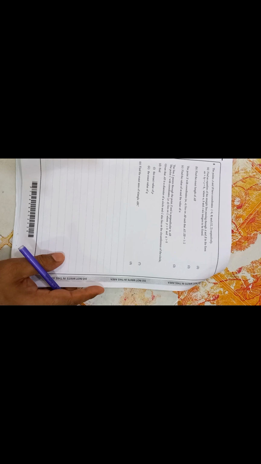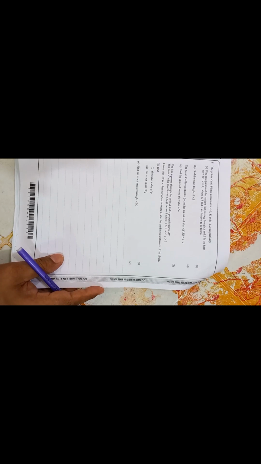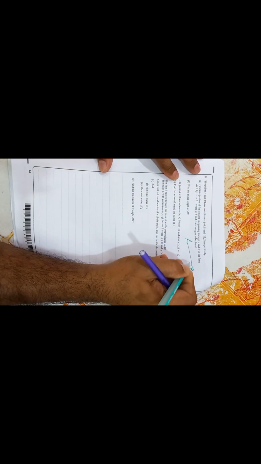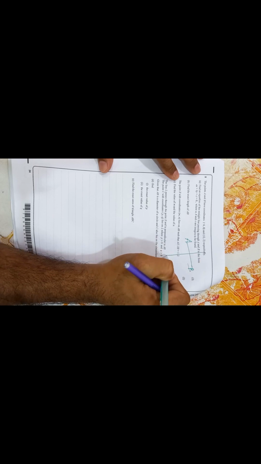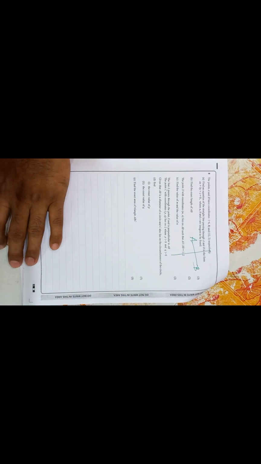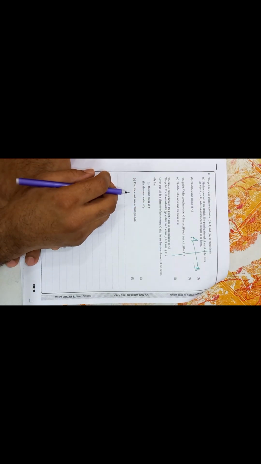How to do number 8? Number 8 is coordinate geometry. They said A and B have these coordinates respectively. Find an equation for the straight line passing through A and B. This is A, this is B. The straight line passes through B. They did not say a midpoint, just any point.